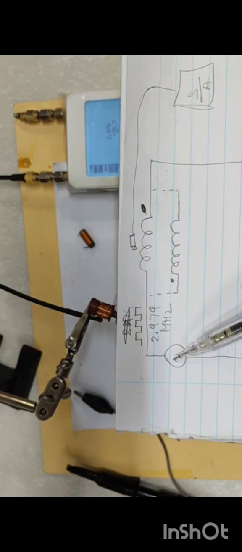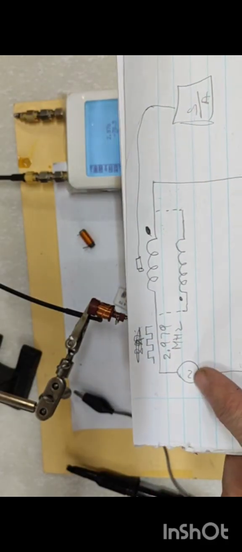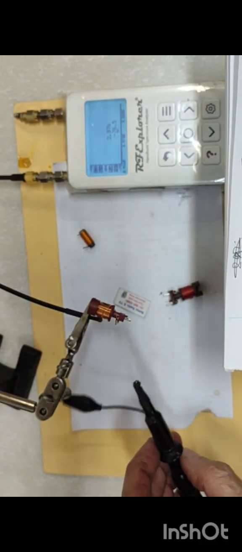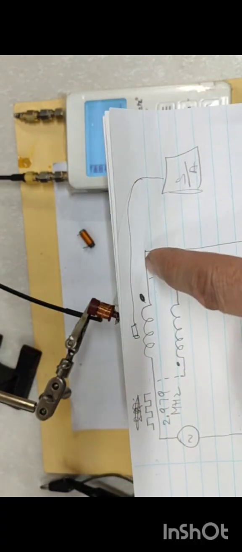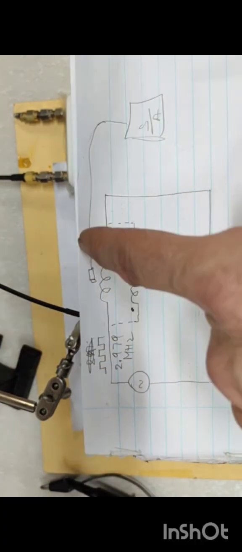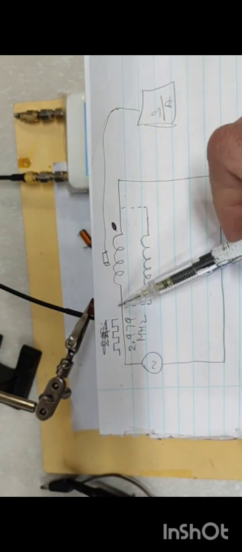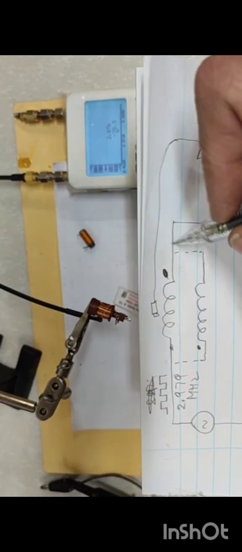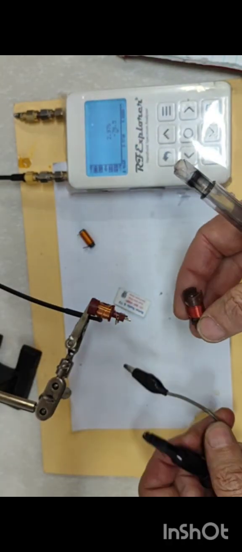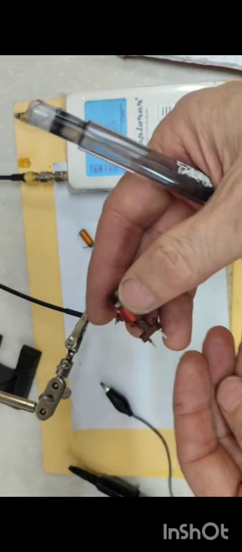Okay, so now let me go to another setup. This is my basic setup. I've got a generator, which I'm going to apply across the actual coil. So you can see the circuit is closed. Basically, the generator is connected to the coil over here, and it's connected over here. So the signal generator is applied right across the coil, across these 2 points.